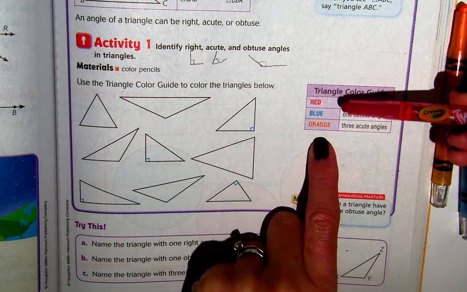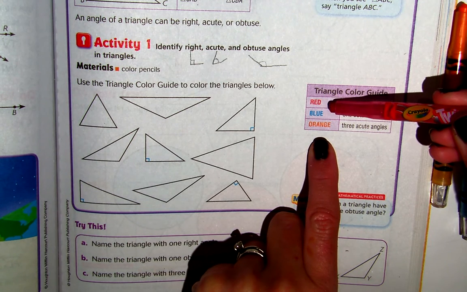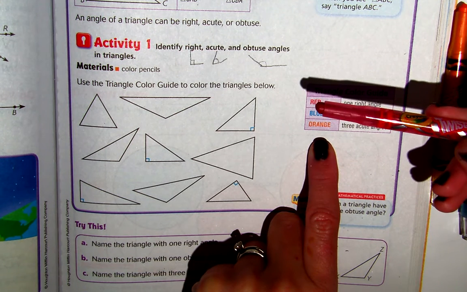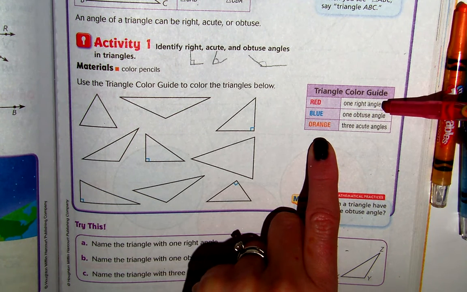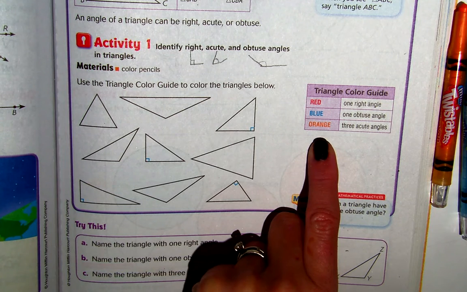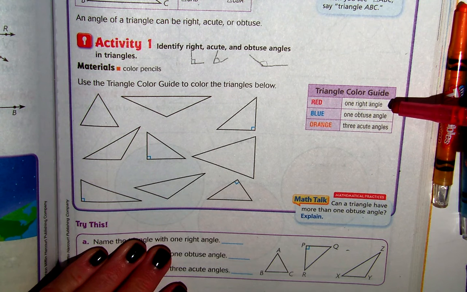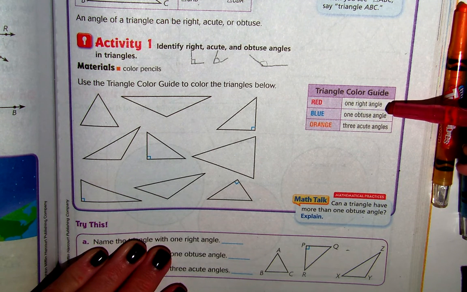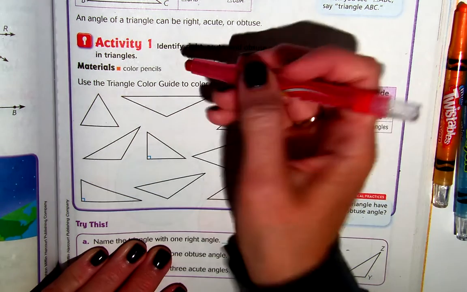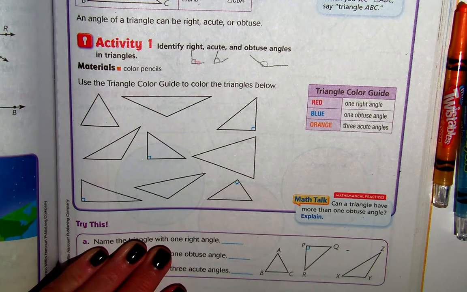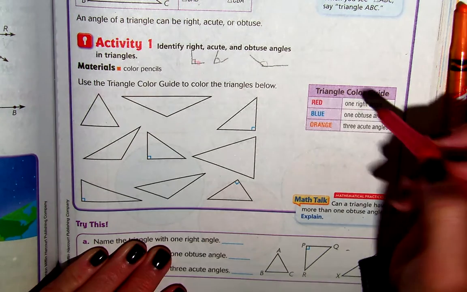We're going to use our red crayon or colored pencil to color one right angle. So if we have any triangles that show a right angle, we're going to color them red. How many do you see? And remember, most of the time when you see a right angle, it's going to have this identifying mark that we talked about earlier to show you that it is a right angle. So we're going to color this one red.